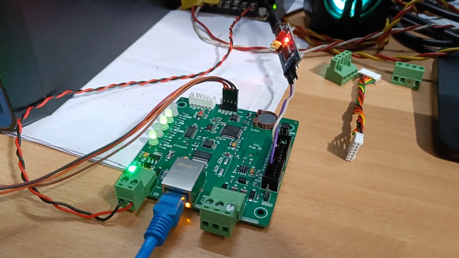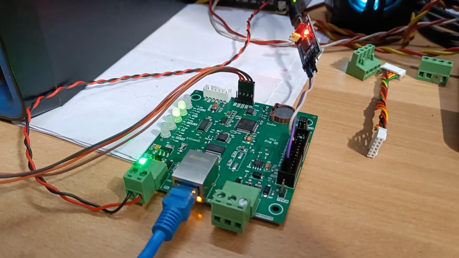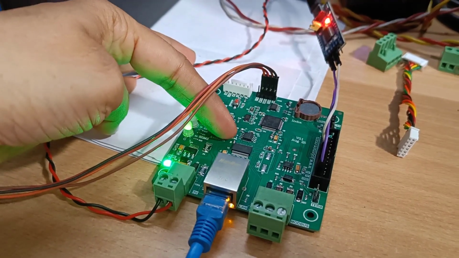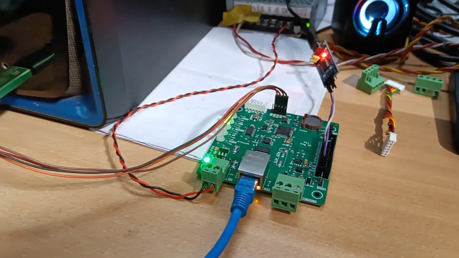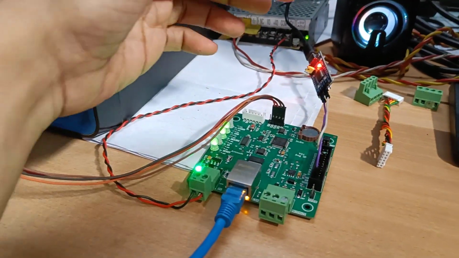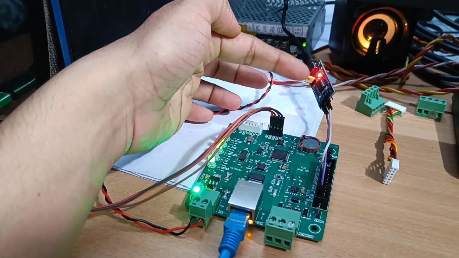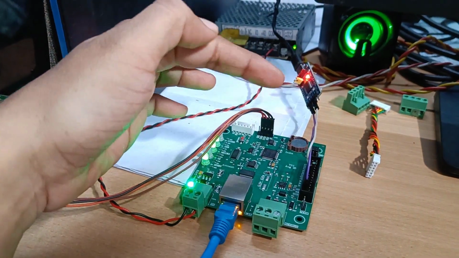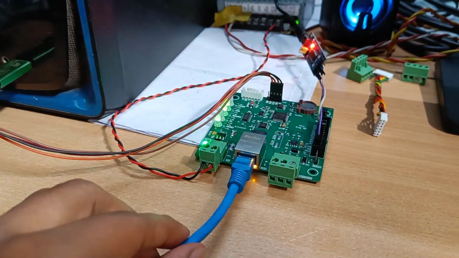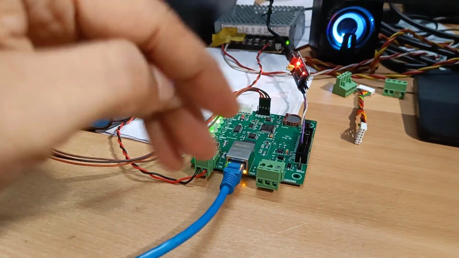In the center I have my Ethernet development board, which has an STM32F4 series microcontroller and an ENC28J60 Ethernet controller. This is an SPI driven chip. From here I have connected a standard ST-Link debugger, and here is my FT232RL, which is a USB to TTL or USB to serial converter, connected to the UART port for debugging. And here is my RJ45 connector, which I am connecting with an Ethernet cable going to my router. And this is the entire setup.